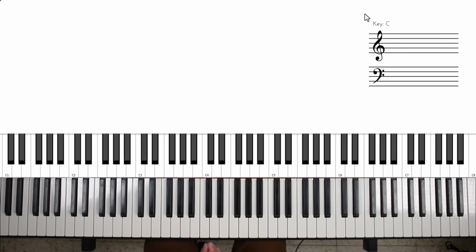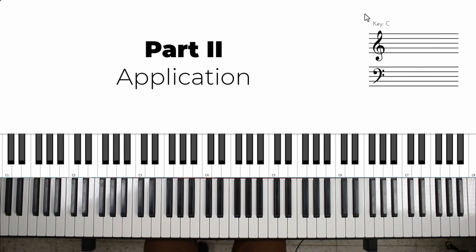What I'd like to do now is to show you how to apply this in the context of a jazz piano ballad. We're going to take the sheet music for the jazz ballad I played in the previous lesson, and we're going to go step by step and construct the chords that appear in this sheet music.